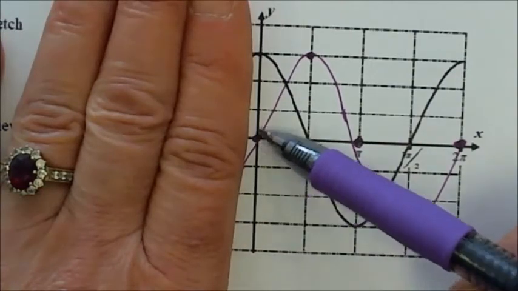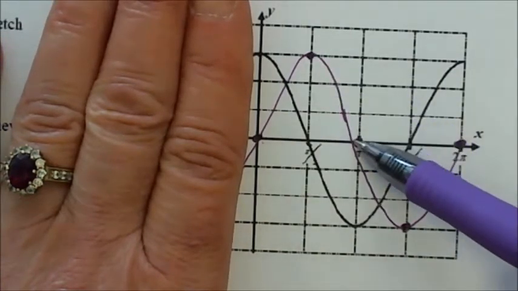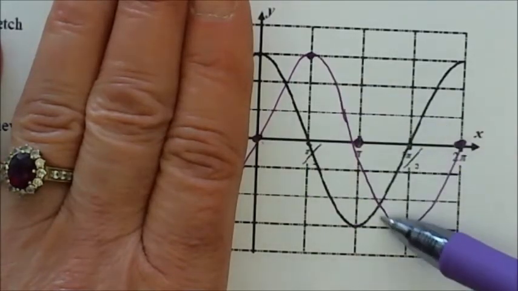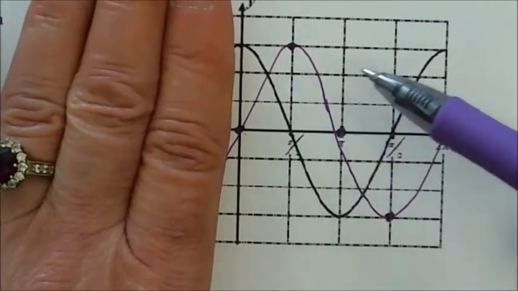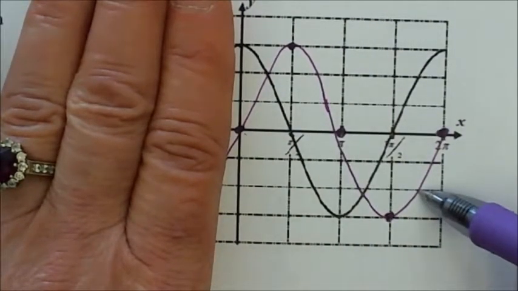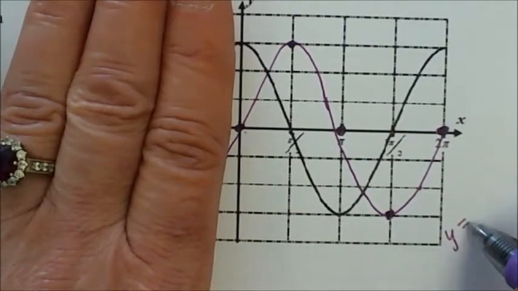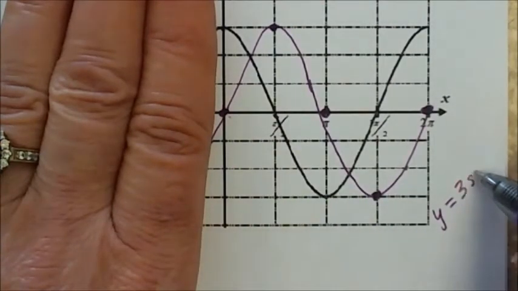Because my sine curve starts at 0, 0, comes up to the max, down to 0, min, max. This is one complete cycle of a sine curve with no shift. So another equation for this would be y equals, how high does it get? 3. Y equals 3 sine x.